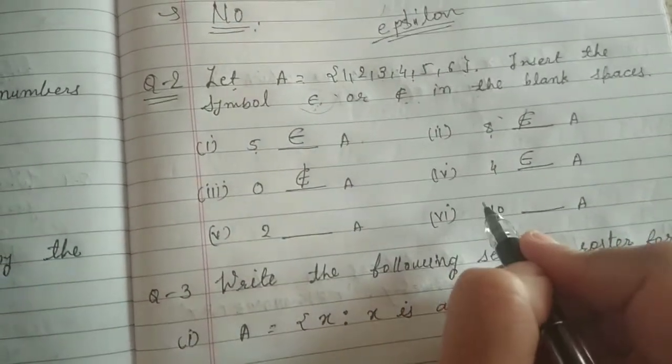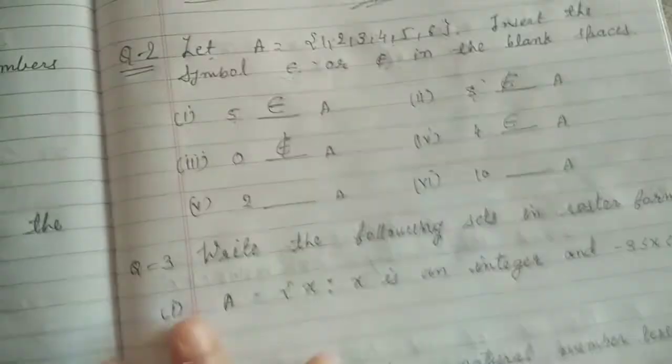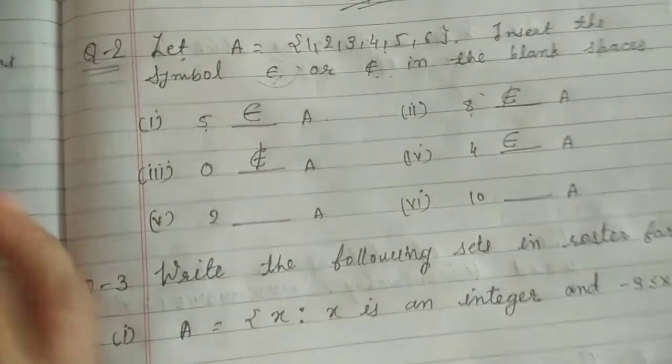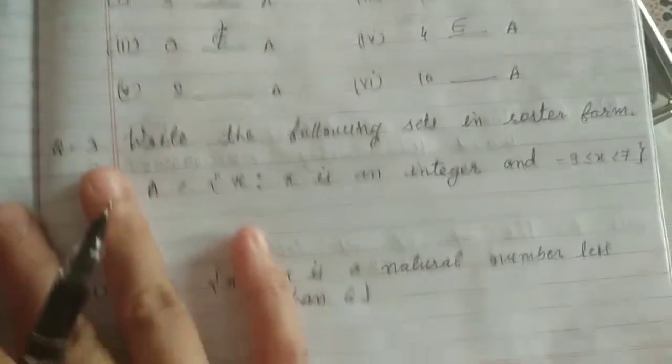Similarly, 2 and 10 you can solve by yourself. And students, this question you do not need to write in your notebook. You can directly solve it in the textbook. Okay. Let me see the next question.